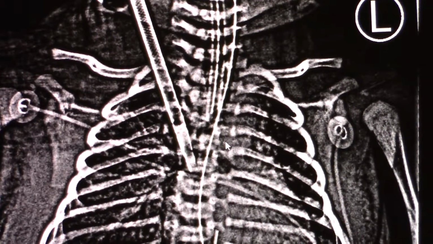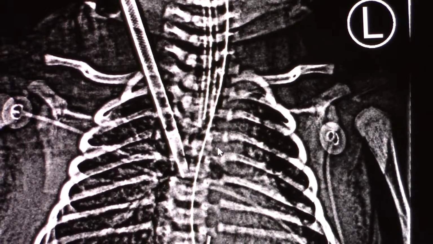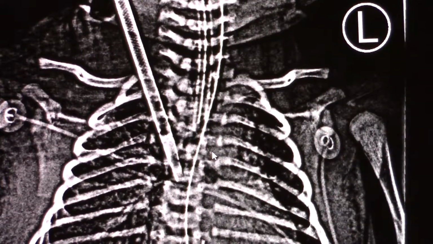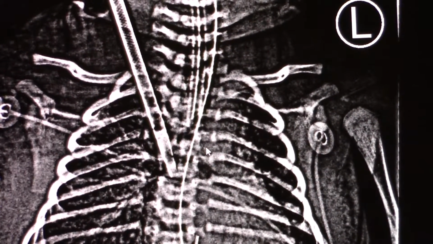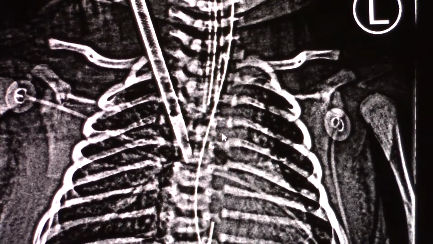So the goal here long term is, by measuring those distances, to eventually place the tube equally between those points, where it's equally below the top of T1 and equally above the bottom of T4. That should give you the most likelihood that, with the head moving, the tube won't be too deep and it won't be too high.